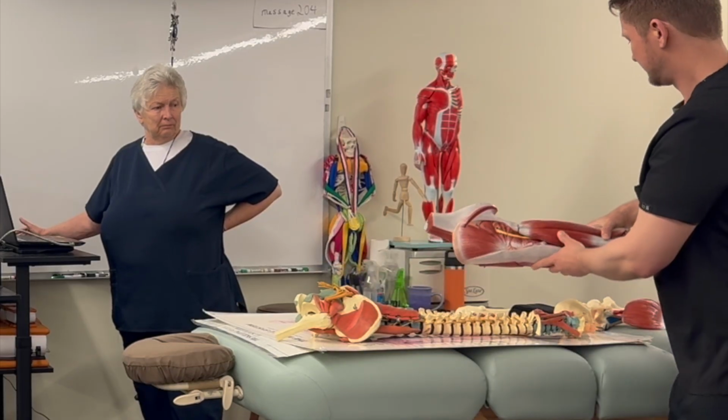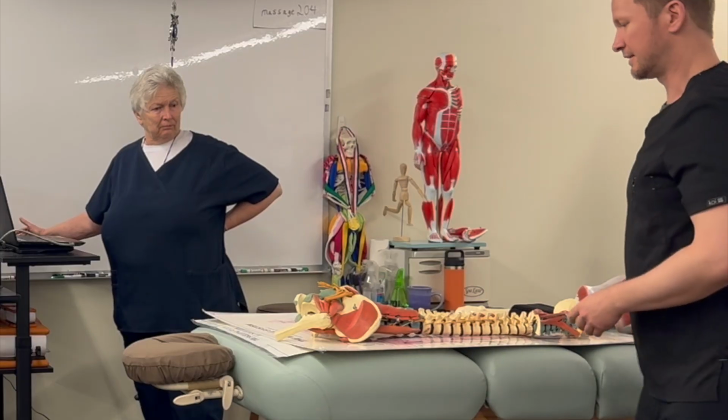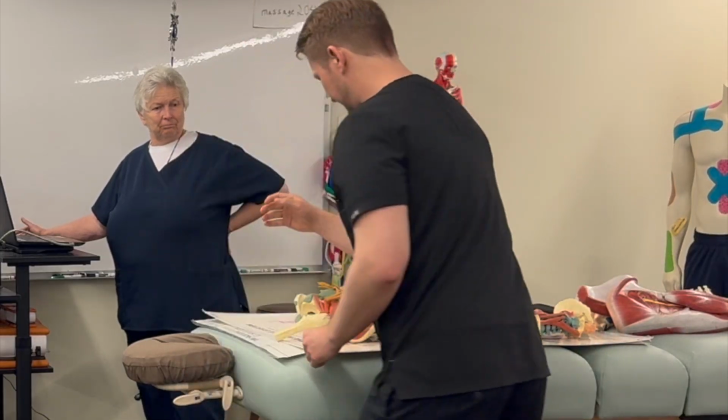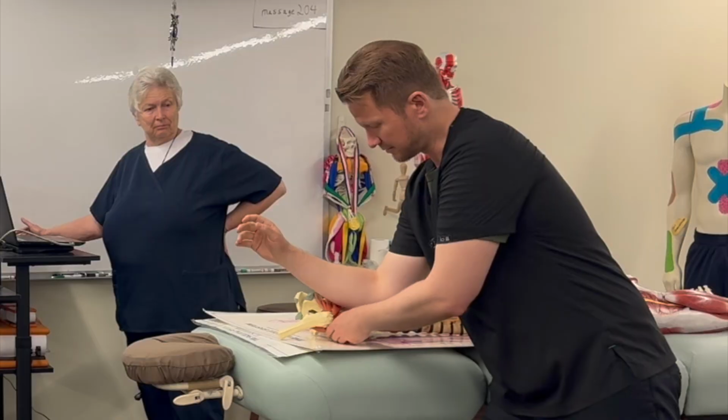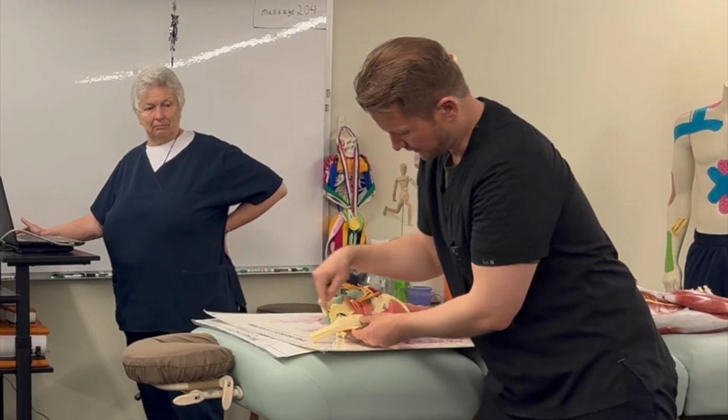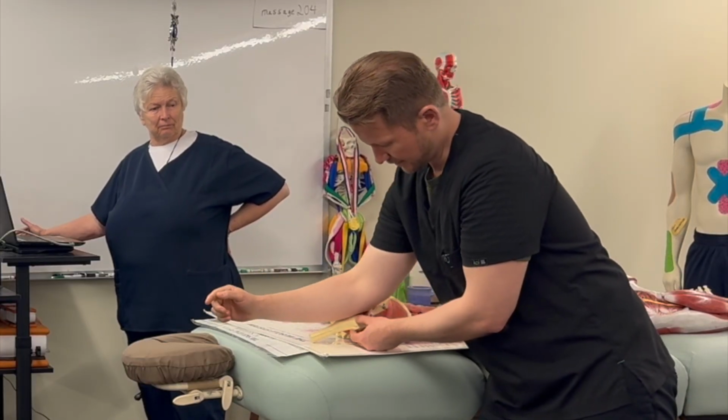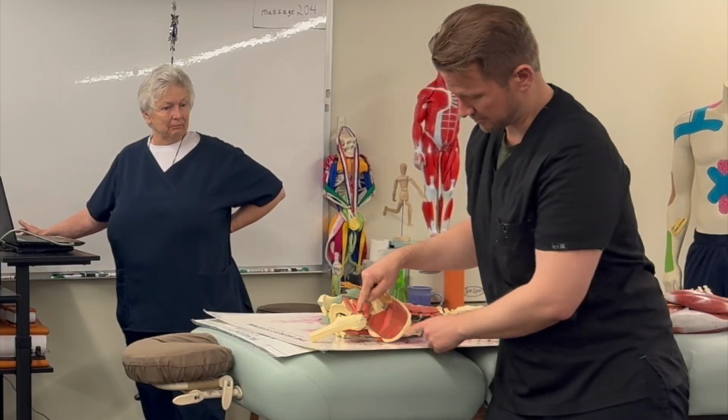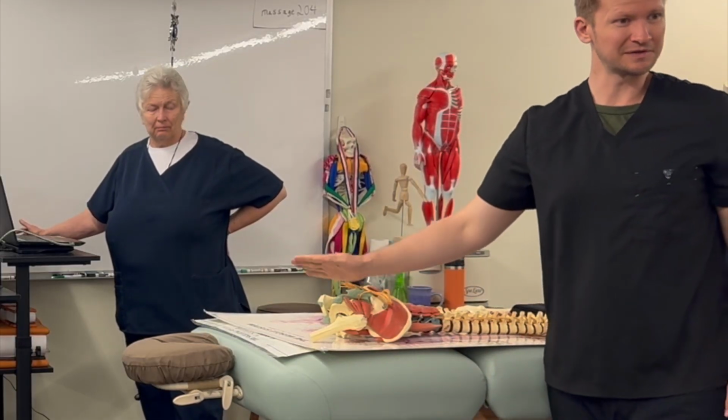So the mechanics of that are, not only am I here, I have to make sure I work my way to the point where, past the greater trochanter, I want my elbow to be inferior to it, just a bit.